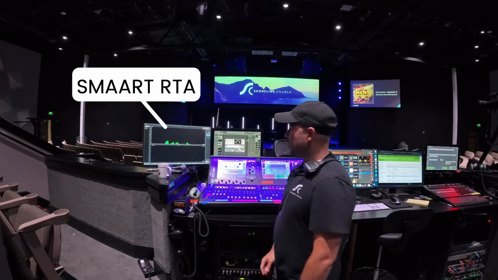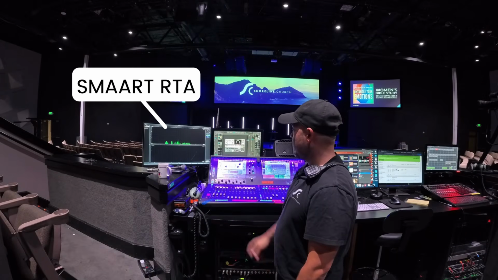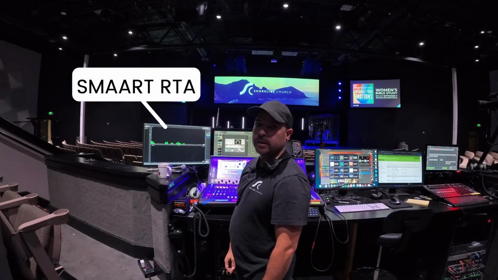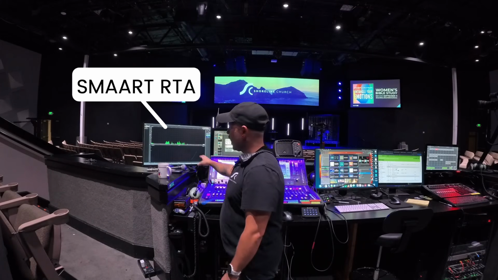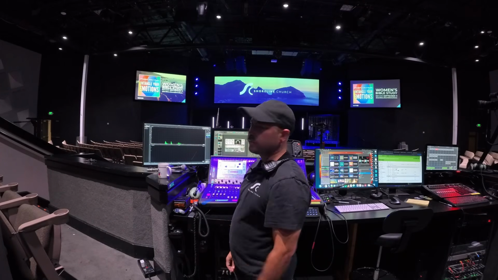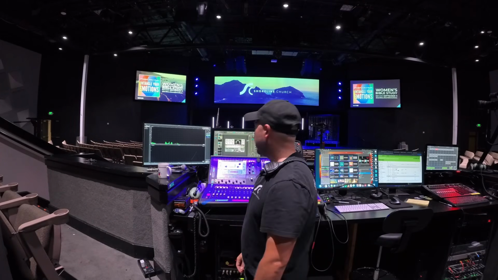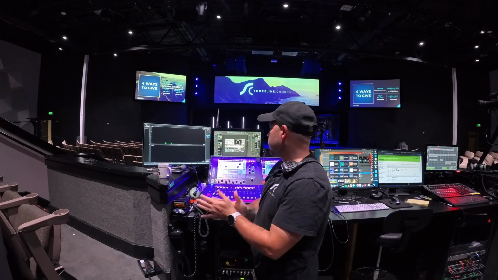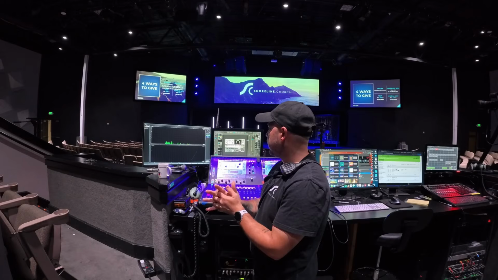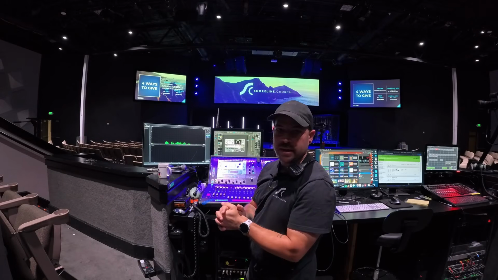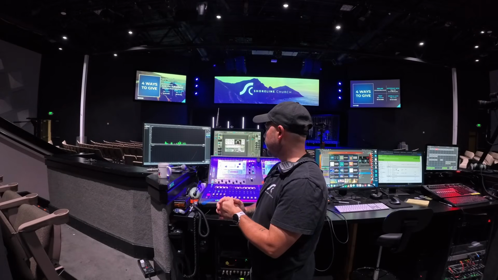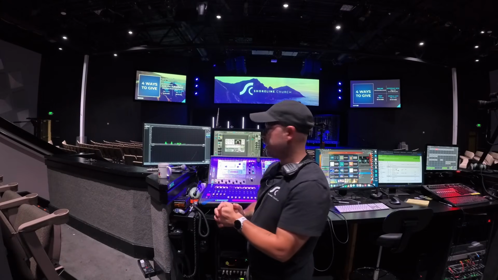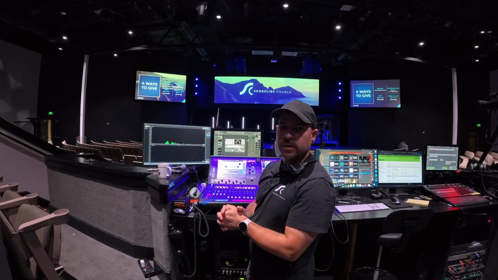Over here, I'm running Smaart. So we run that for our levels, for SPL measurement, as well as running graphs and frequency spectrum analysis in real time. And I've also used that to do some tuning of the room with some transfer functions. And I will say not everybody needs to be using Smaart. You have to know how to use it.